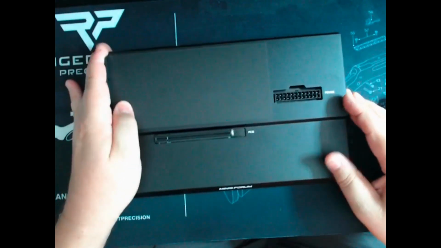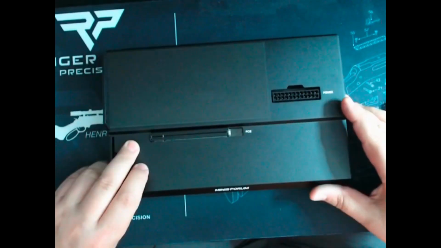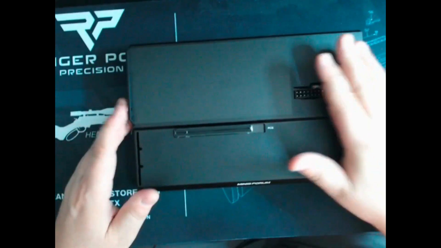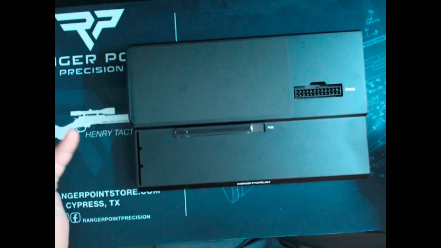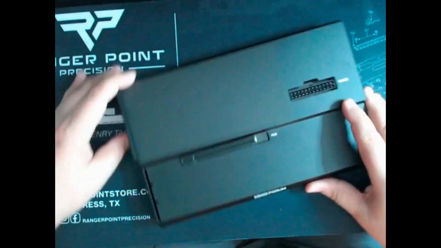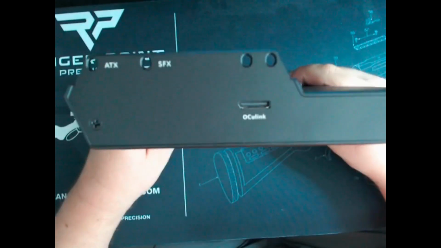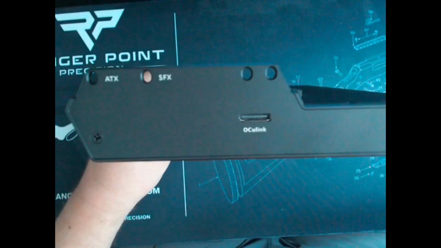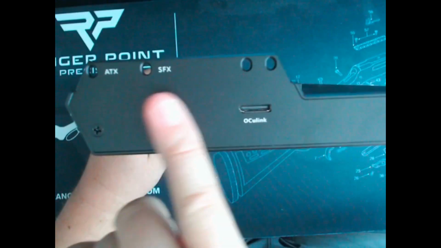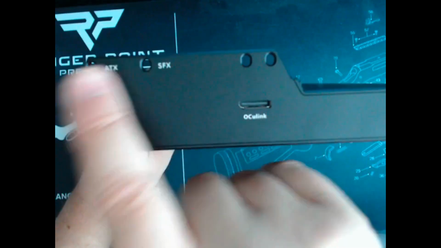So you can get this either from Minis Forum or from Amazon. They both were the same price, so I purchased this at Amazon because the shipping was 2 days, I guess. Got it within 2 days. Now let's just go to the back here, and now you can see it unblurs. You can see that gives you the ATX and SFX power supply, where to place them.